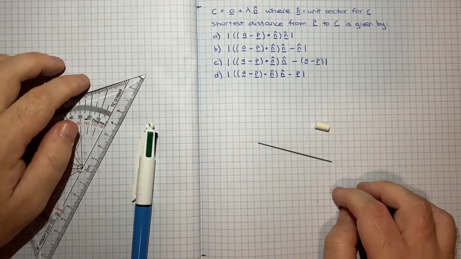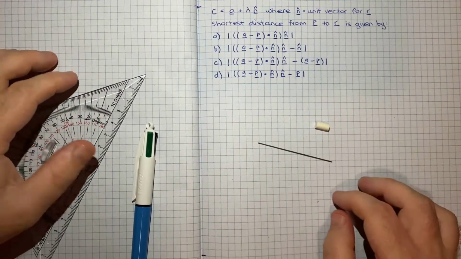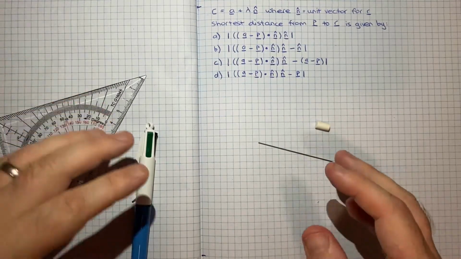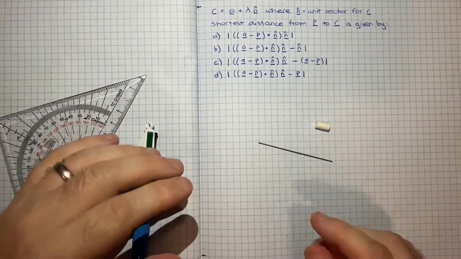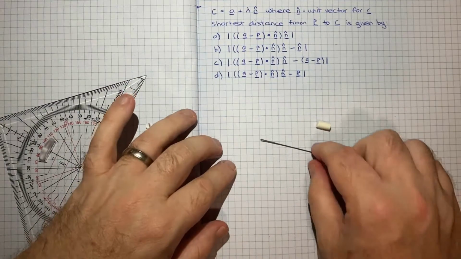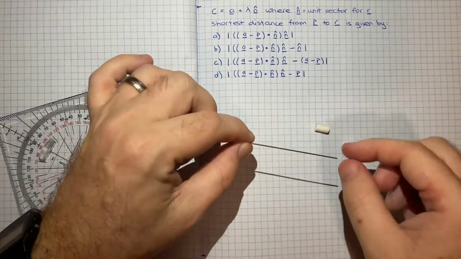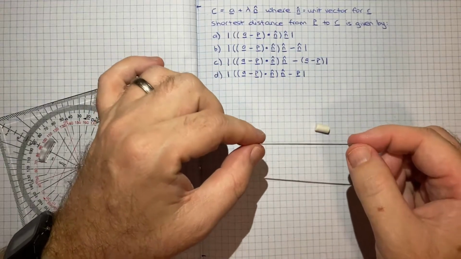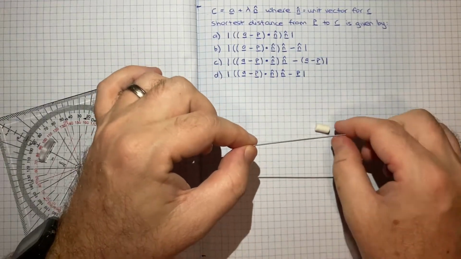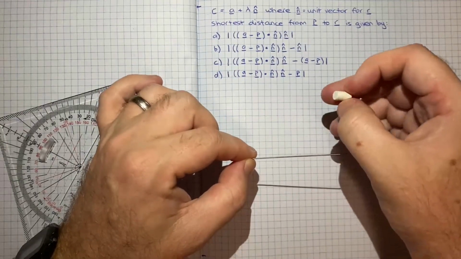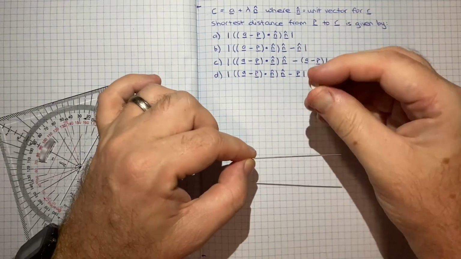The difficulty with three-dimensional vectors is it can be hard to draw a diagram that captures that three-dimensional element. And to try and explain that, I've actually got a few props. I've got a pacer lead, which was the best thing I could find to represent a straight line. And then I've got a pacer eraser, which was the best thing I could find to represent a point.